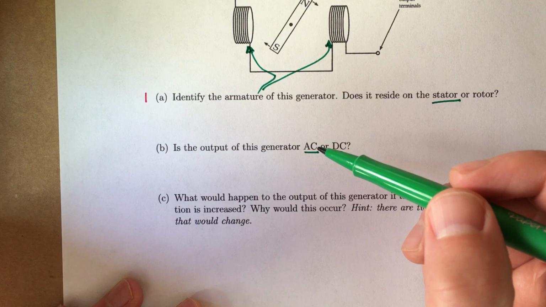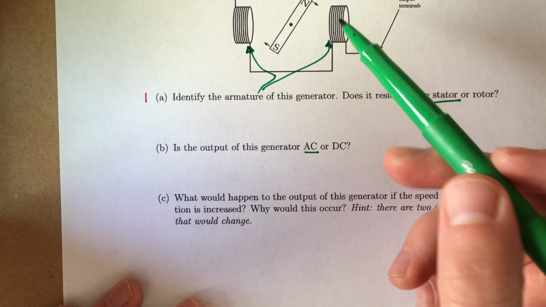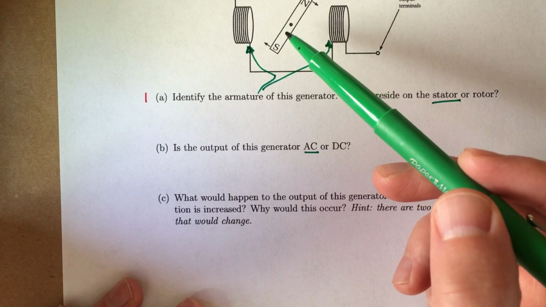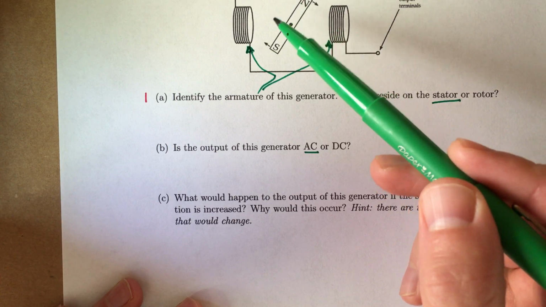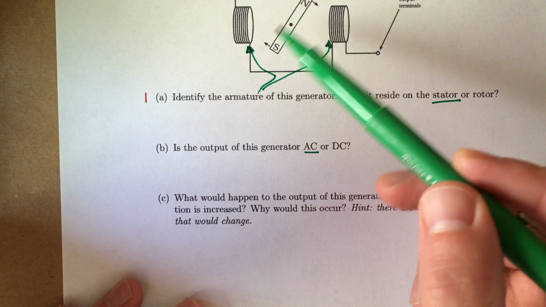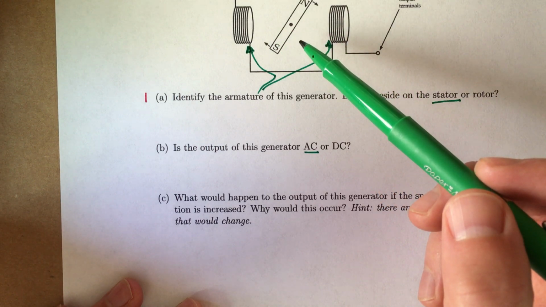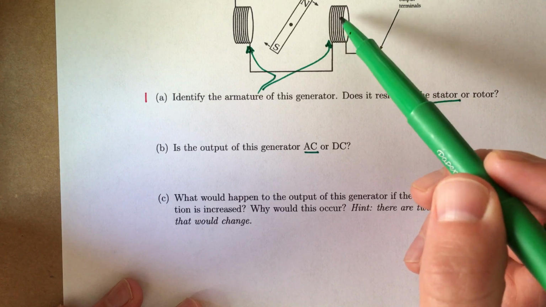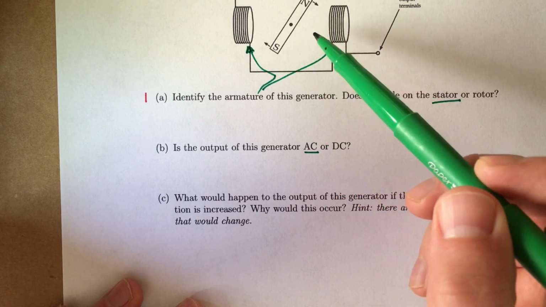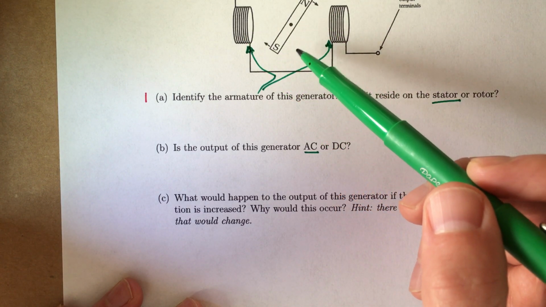That would be the kind where the rotor had the armature on it, and then you send the power through the commutator and to the brushes and to the external circuit. But we already know that our armature is on the stator, so that can't possibly be. We're not using a commutator here.